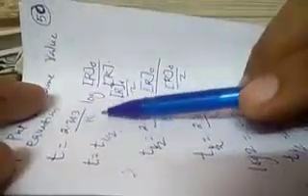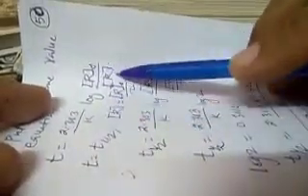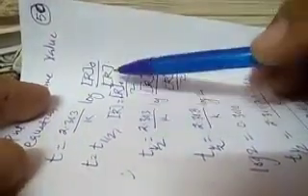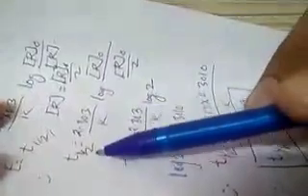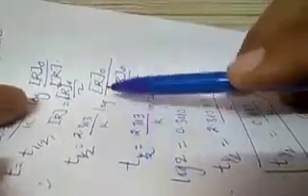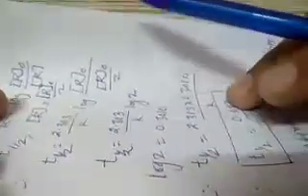So let us put the value into the equation t is equal to 2.303 by k log of R0 by R. Instead of t, we write t1/2, and instead of R, we write R0 by 2. So t1/2 is equal to 2.303 by k log of R0 divided by R0 by 2.